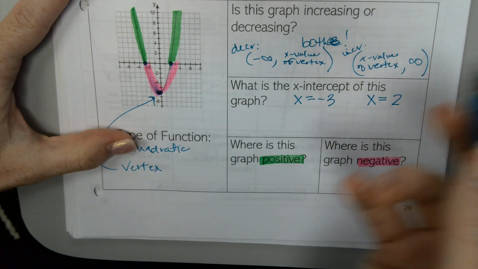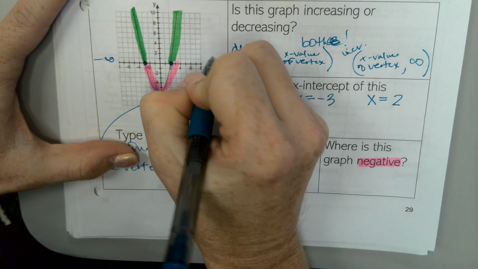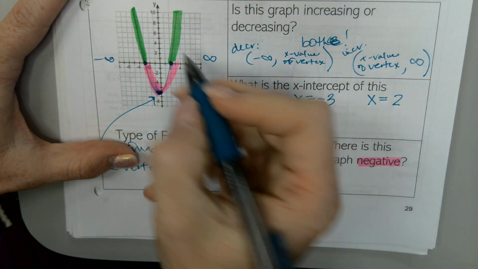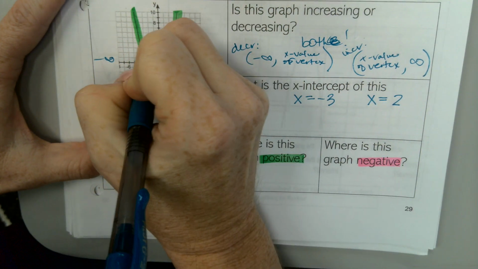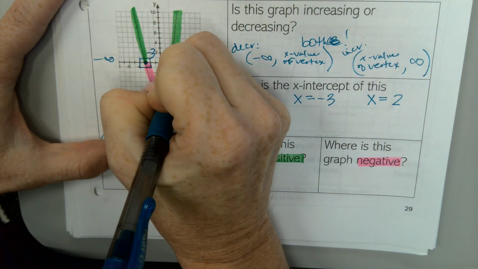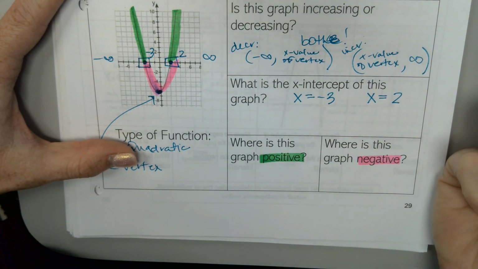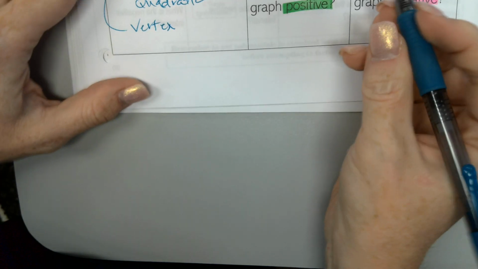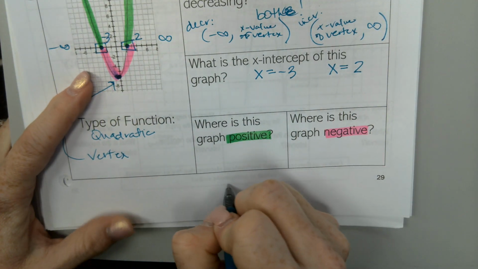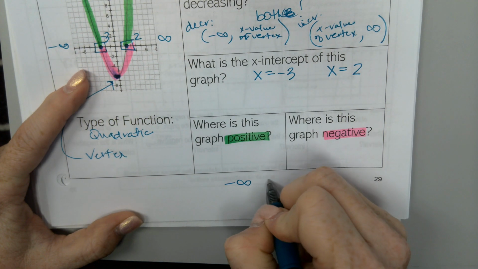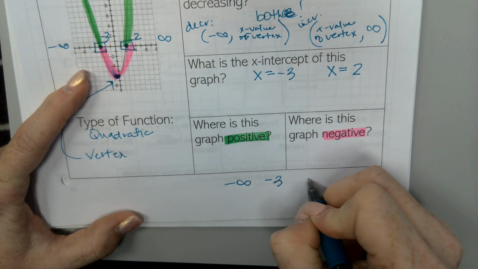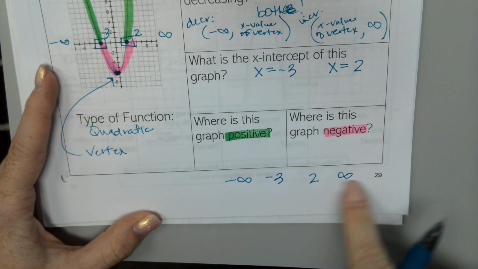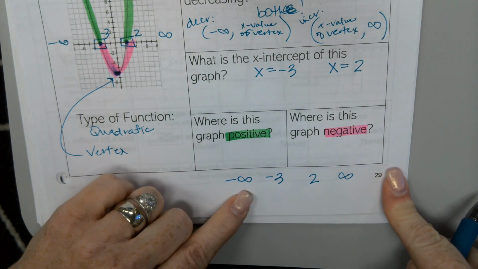Okay? Now, we write these intervals from left to right. So we're going from negative infinity to positive infinity. Well, changes happen at negative 3 and at 2. All right, now watch this. I'm going to bring all those values from left to right. I'm going to say negative infinity, negative 3, 2, and infinity. I'm going to write that from left to right, least to greatest. Okay?